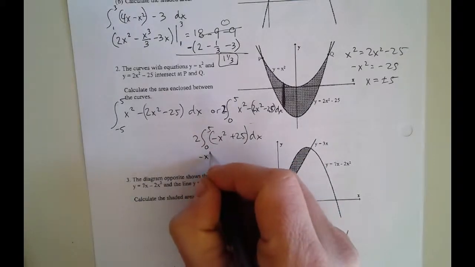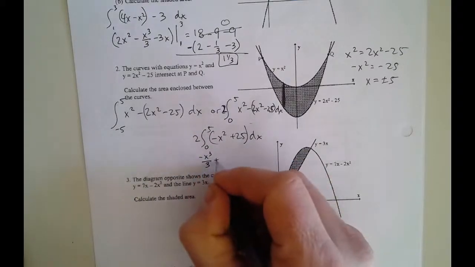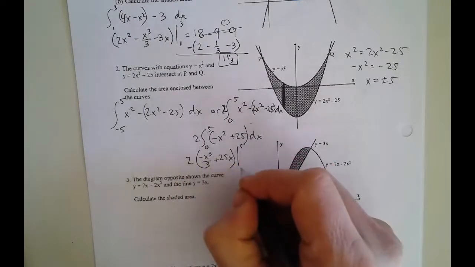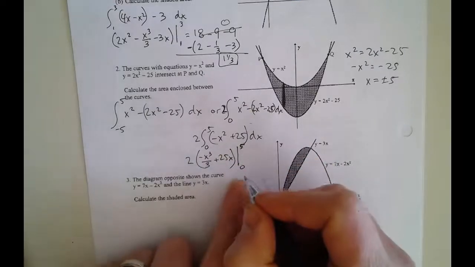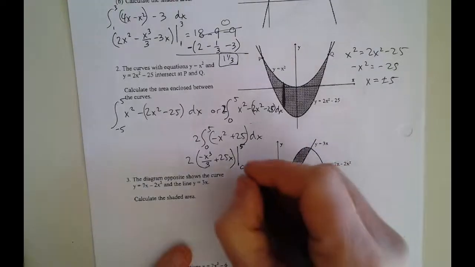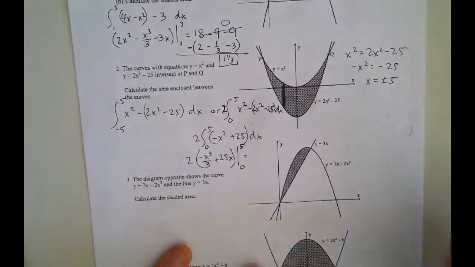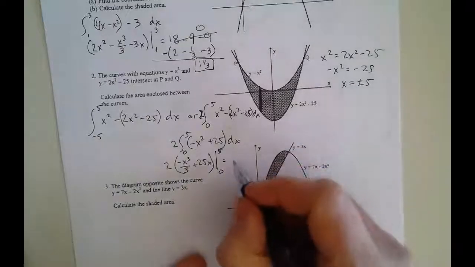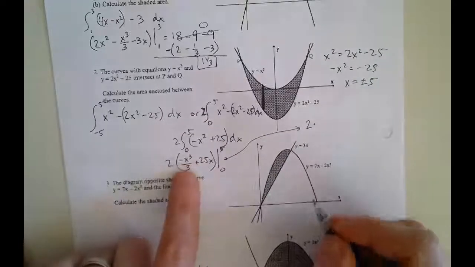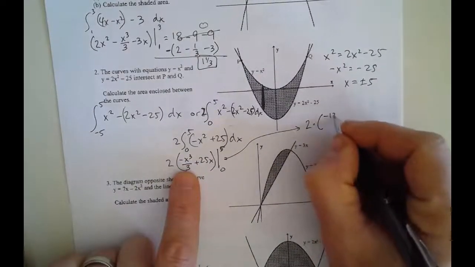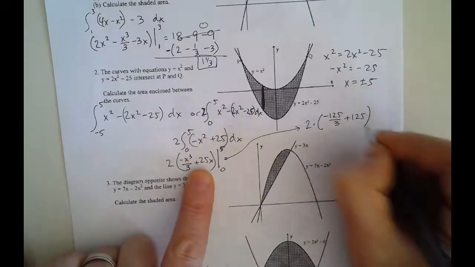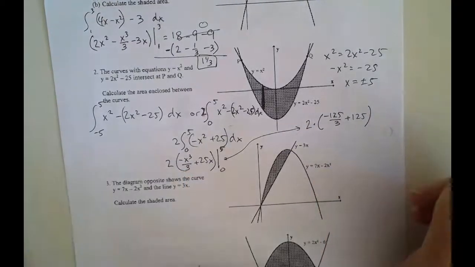My antiderivative, times 2, bounds from 5 to 0. The nice part is I'm not even going to have to worry about plugging in that 0 because it's going to make that lower bound 0. So I just really have to do the upper bound there and then scale it by 2. I'm going to put my final answer over here so we can find it. So 2 times negative 125 over 3 plus 125.